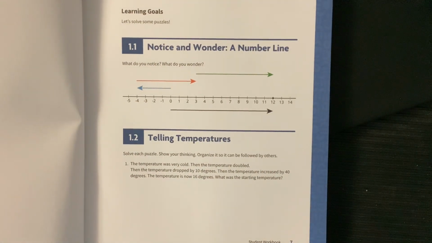So question number 2. Solve each puzzle, show your thinking, organize it so it can be followed by others. Okay, so I'll read this to you. I want to see if you can answer it. If you need to draw a diagram, please do so. Temperature was very cold. Then the temperature doubled. Then the temperature dropped by 10 degrees. Then the temperature increased by 40. Now it is 16. So can you work backwards and figure out what temperature was started at? Okay, so I'll give you a minute or so to see if you can work backwards, figure out the starting temperature.